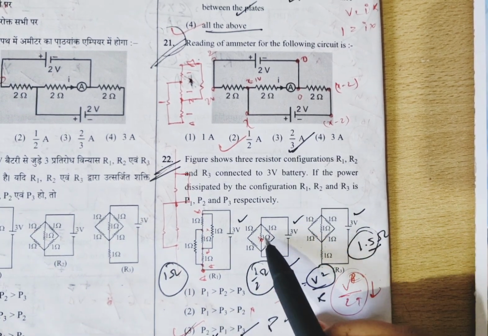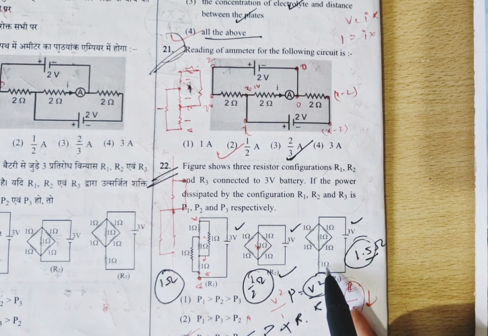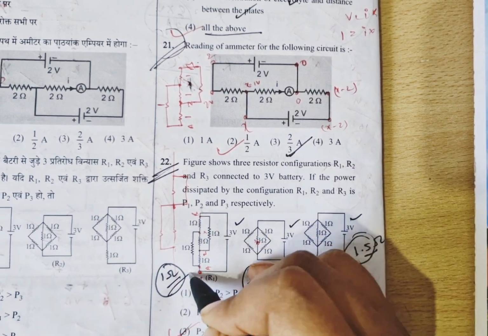Okay, so this is a Wheatstone bridge, and this is a Wheatstone bridge in series with 1 ohm, and this again, when you calculate, will come out as 1 ohm.